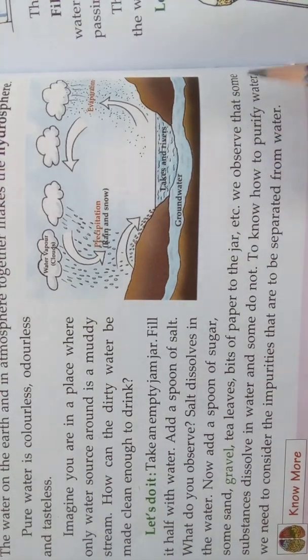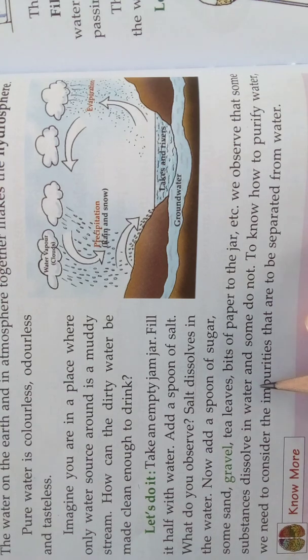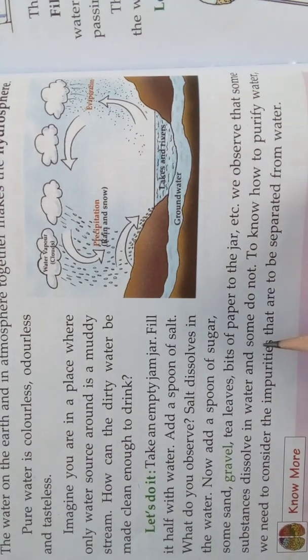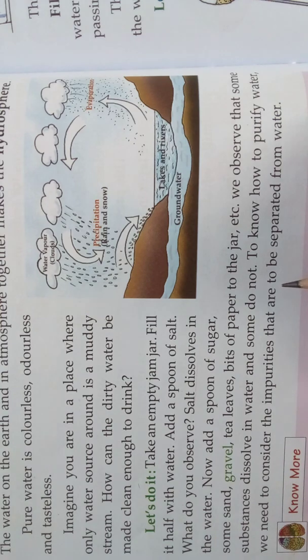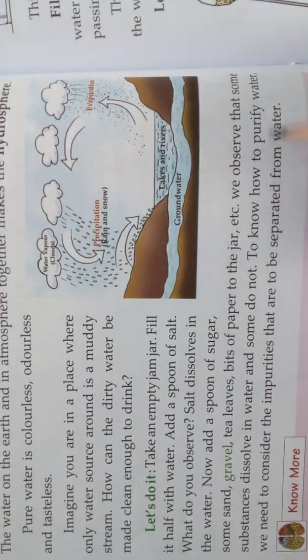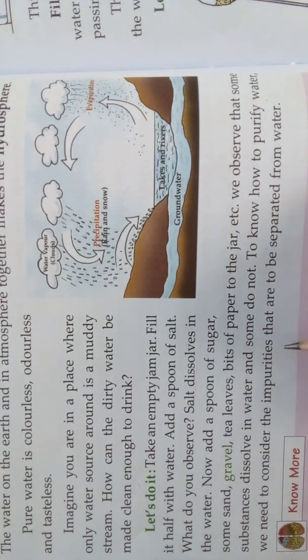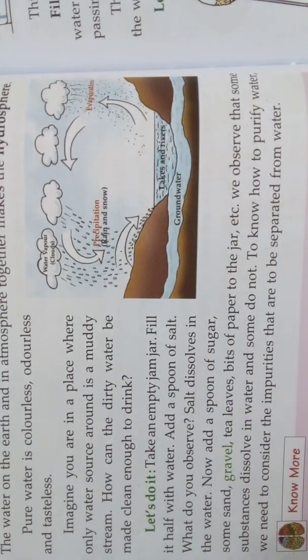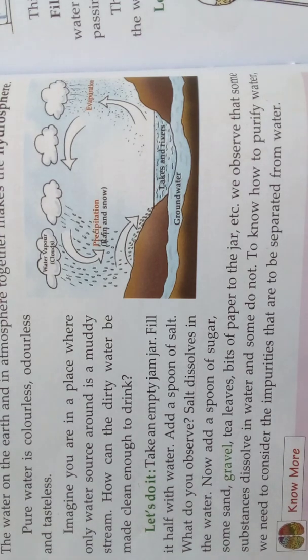Observe it. We observe that some substances dissolve in water, like salt and sugar, and some do not, like sand and gravel. Some will float in the water, like bits of paper and tea leaves. To know how to purify water, we need to consider the impurities that are to be separated from water. We need to observe which impurities will dissolve, which won't dissolve, and which will float, so that we will know how to purify the water.